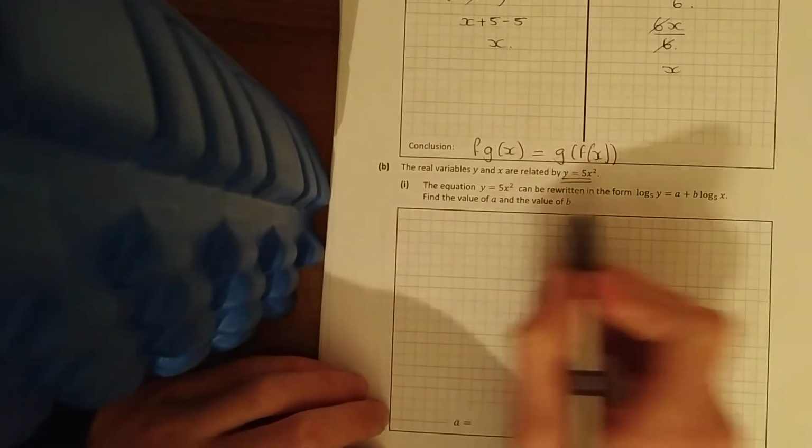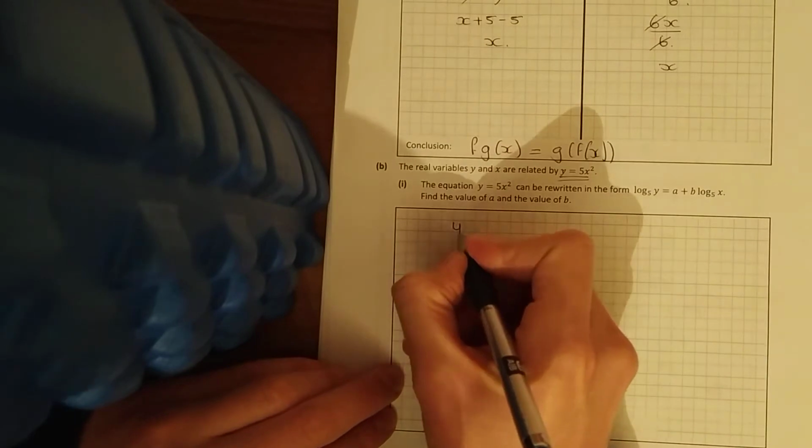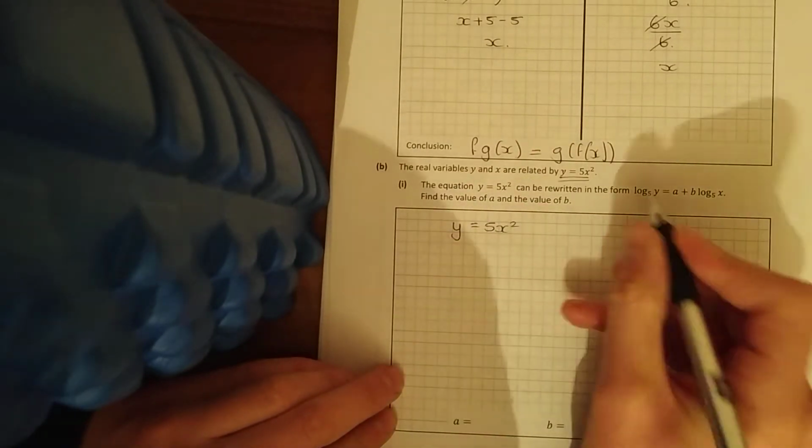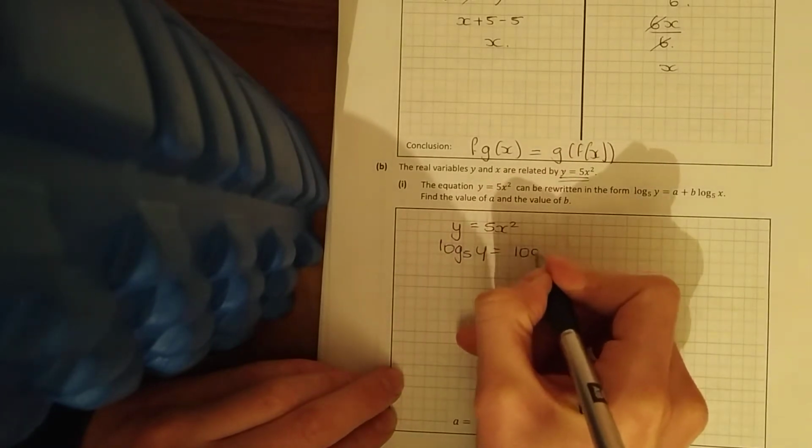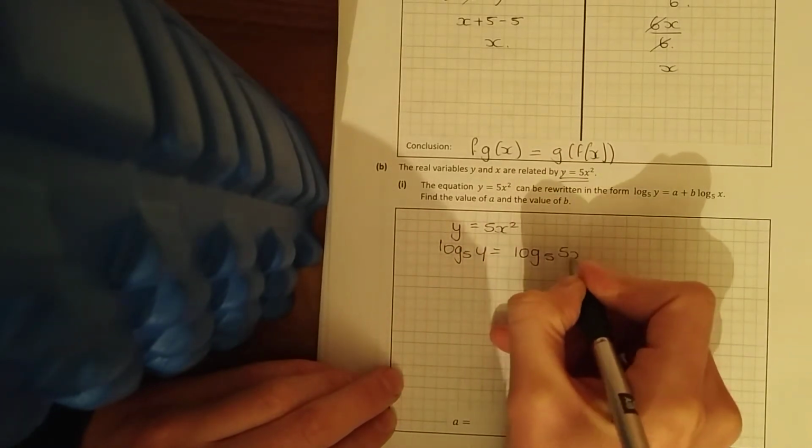So that's all they've done. That's the clue. So instead of saying y is equal to 5x squared, they put a log to the base 5 in front of it. So whatever we do to one side, we do to the other side.